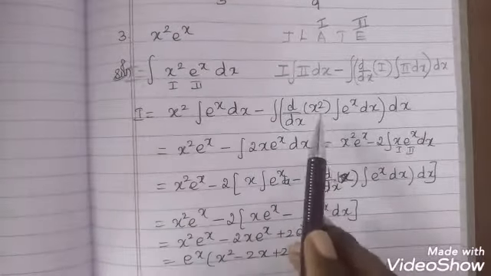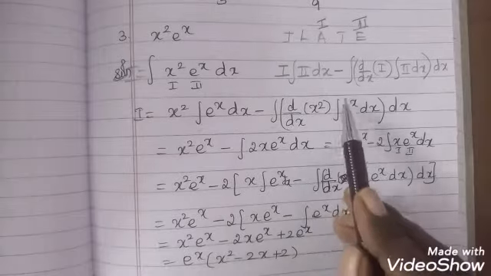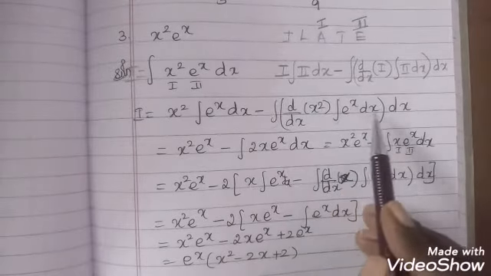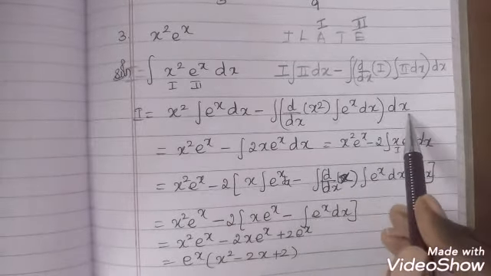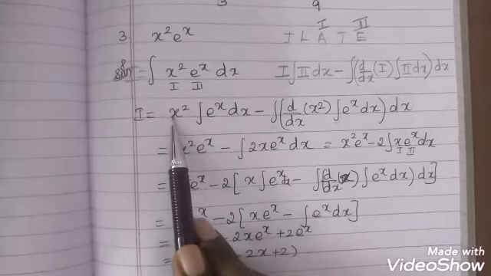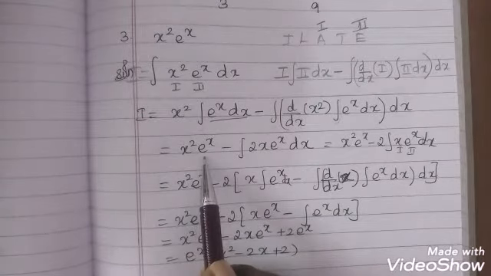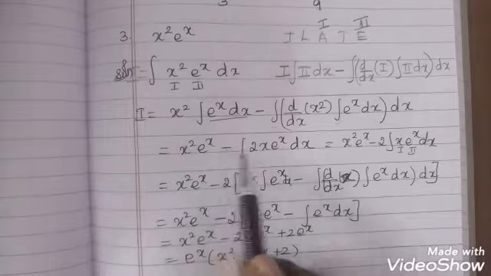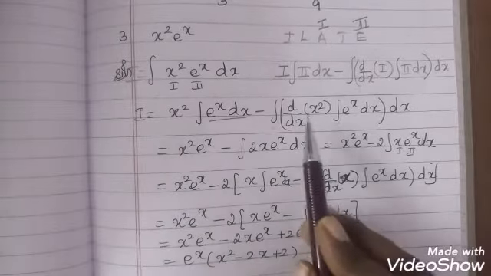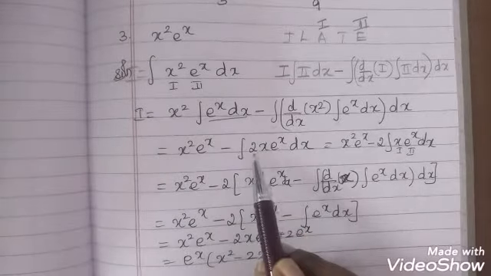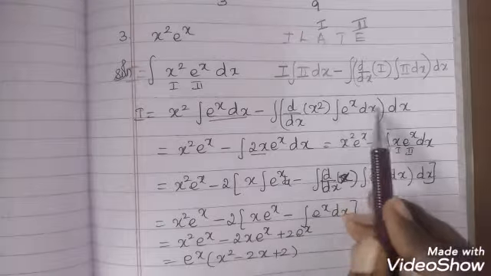What's the first one here? It's x squared into integral of e power x dx, the whole thing dx here. So you will have it as x squared into, what is integral of e power x? It's nothing but e power x itself. It's x squared e power x minus integral of differentiation of x squared will give you what? 2x e power x dx.